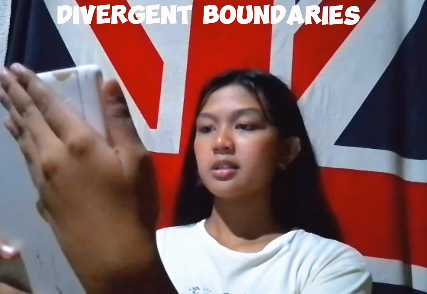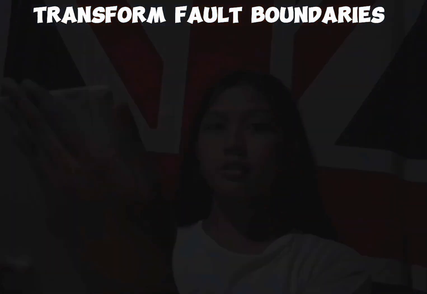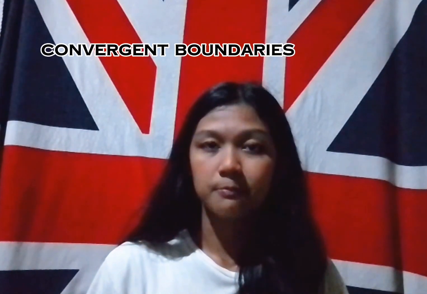Some of the most dramatic changes in Earth's crust, like mountain ranges, new islands, or earthquakes, occur at the plate boundaries. There are three types of plate boundaries: the divergent boundaries, the convergent boundaries, and the transform fault boundaries. But let's talk first about convergent boundaries.